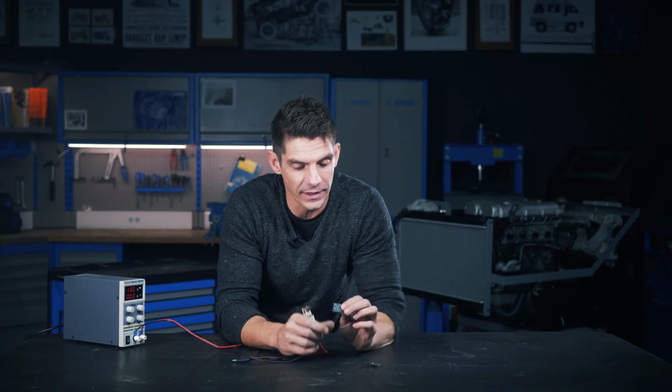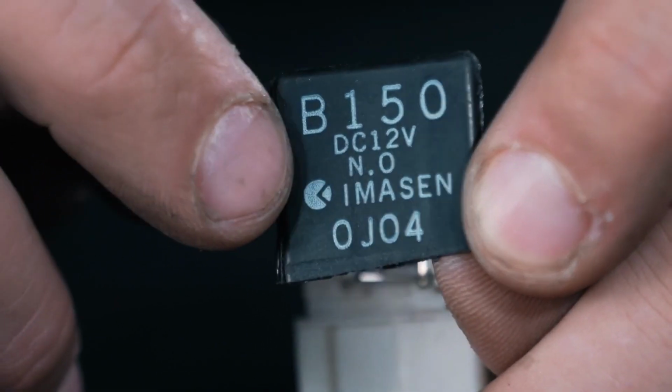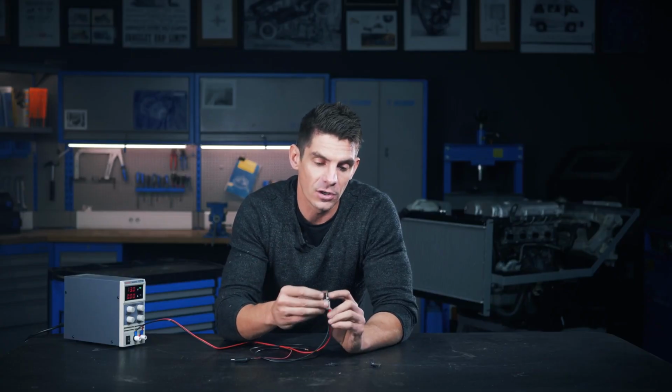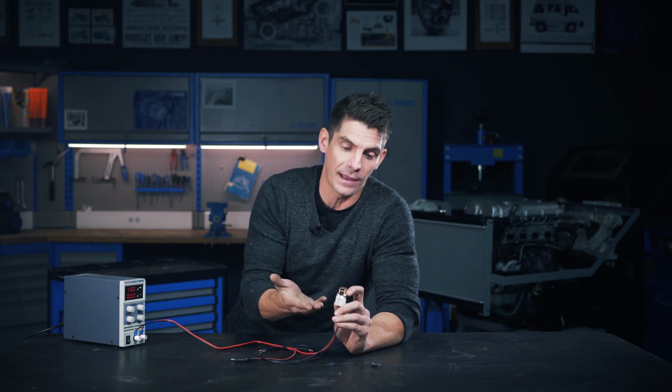It's known as a normally open or an NO design because the outputs are normally open. You can see on the actual casing here, we've got NO written, which means normally open. There's also normally closed or NC relays where the contacts are closed unless we apply current, in which case they become open. So NO or normally open relays are by far the most common and the most useful.